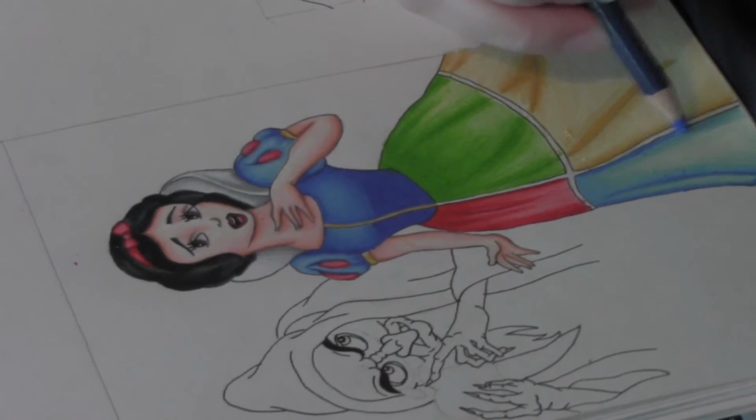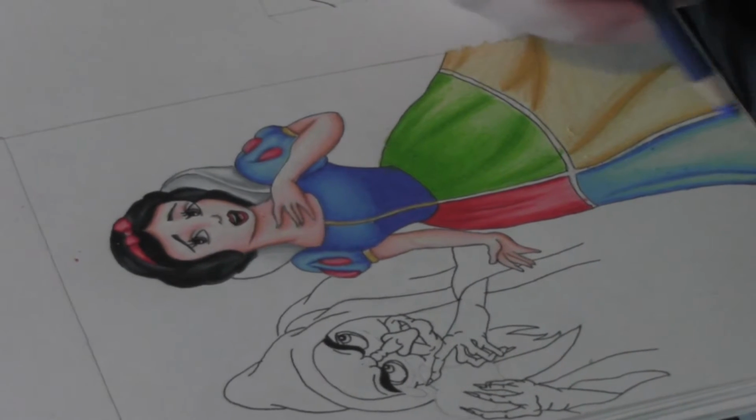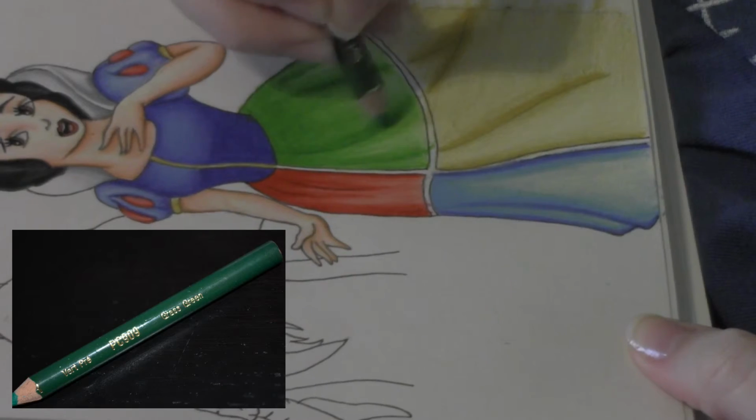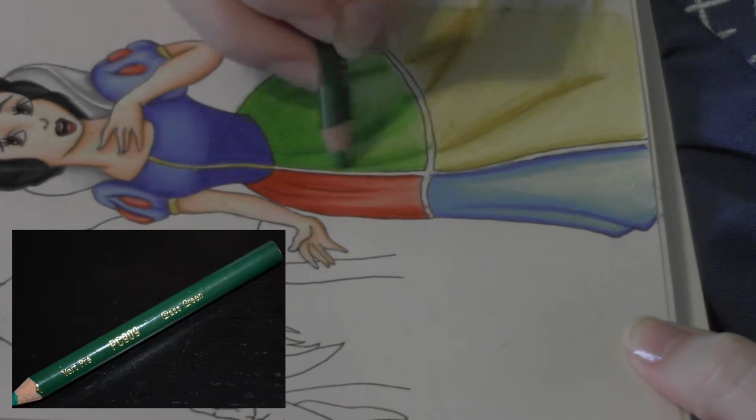Now to deepen the folds, I'm using one shade darker for each color. For the blue, I'm using violet blue. For the green, grass green. Then goldenrod, and finally Tuscan red for the red portion.